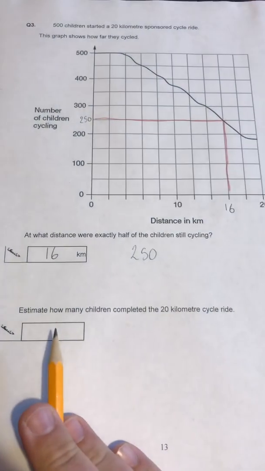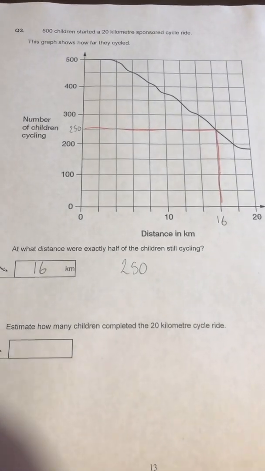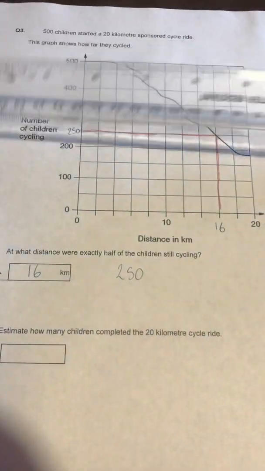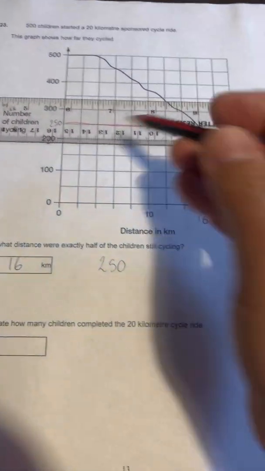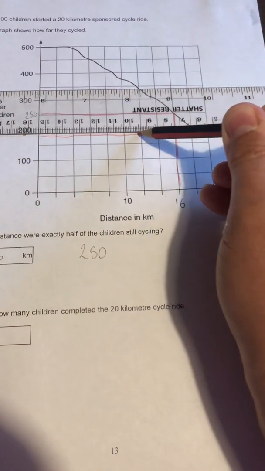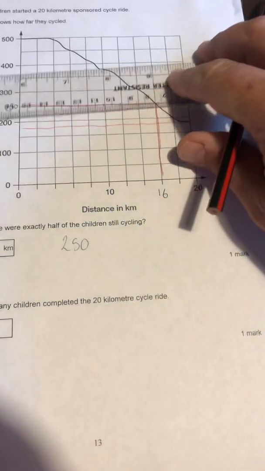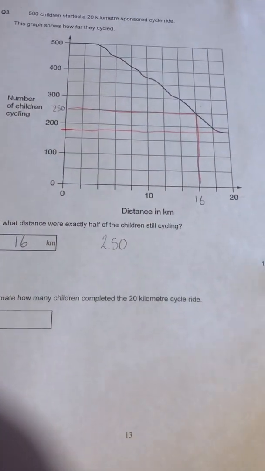I've got an estimate. Estimate how many children completed the 21 kilometre cycle. So my 21 is here. I've got my graph, so it goes up to there on my graph. Again, I'm going to draw my line all the way across using my ruler. If I had two hands, that would be a little bit easier. So here it is. This is where it's drawn on my axis.